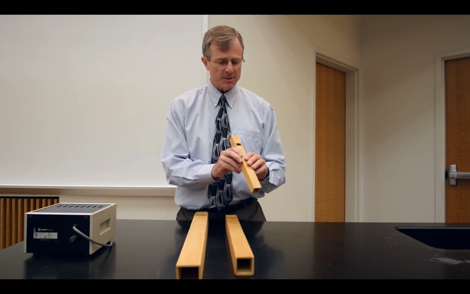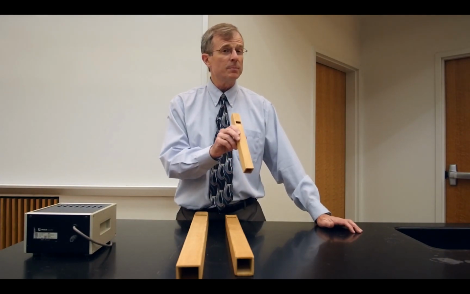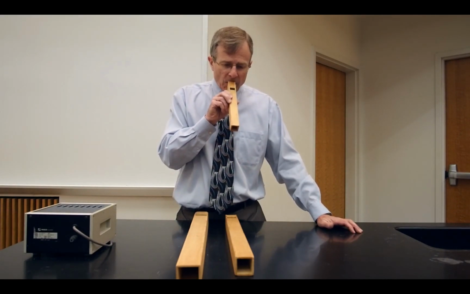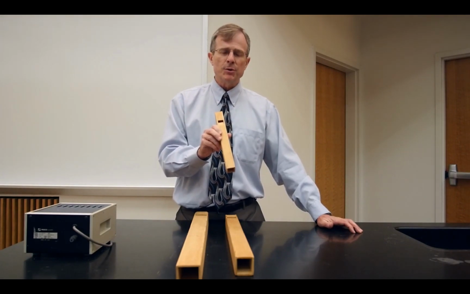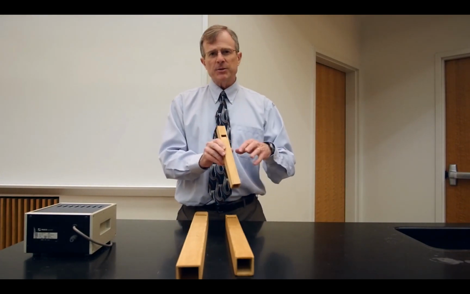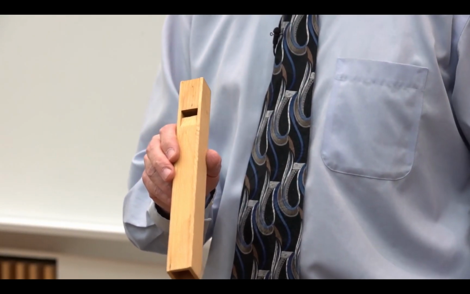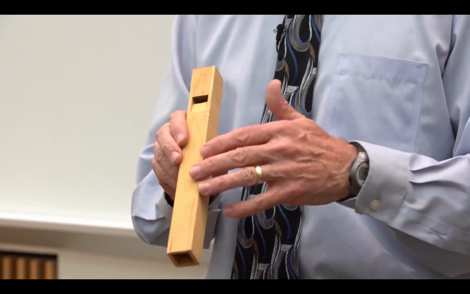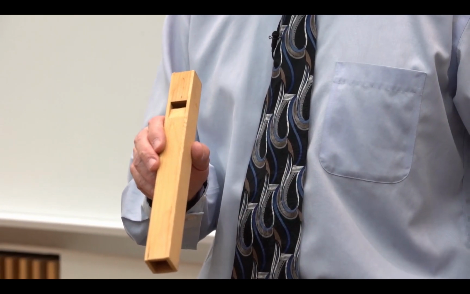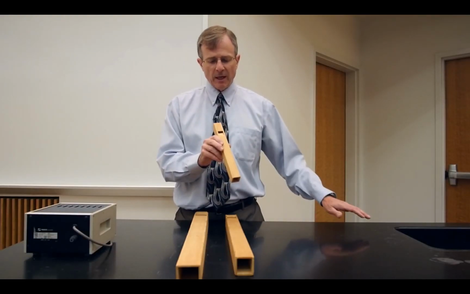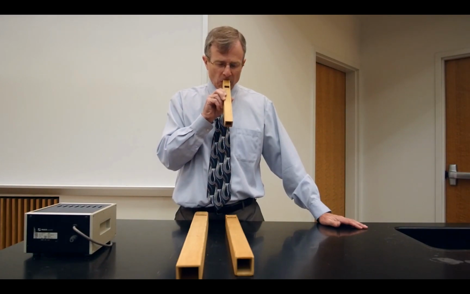What we were hearing just then is the fundamental mode, the lowest possible frequency that this pipe will produce. But any pipe actually produces a sequence of frequencies that follow at least approximately the harmonic series. So this is the fundamental, the lowest possible frequency.